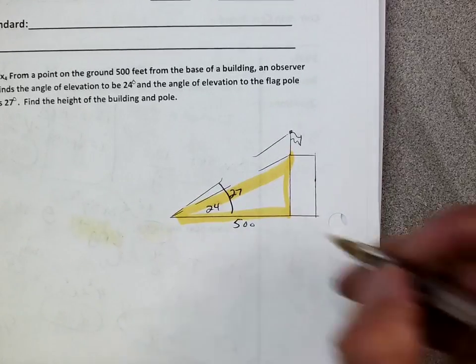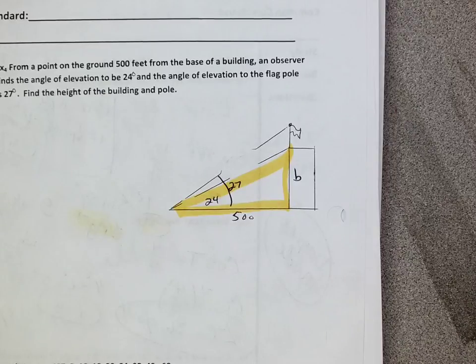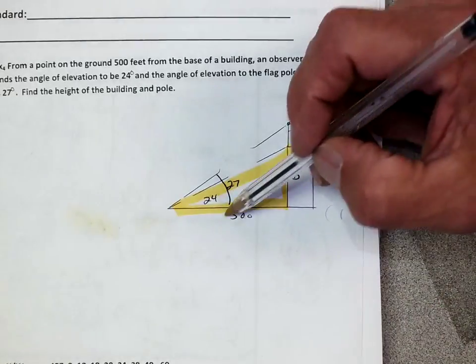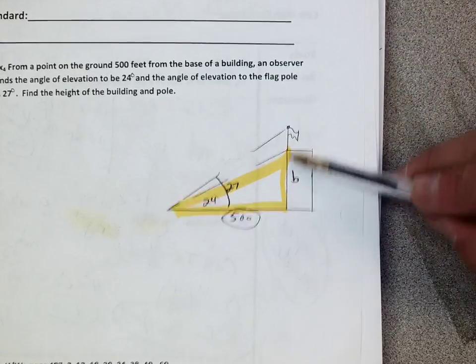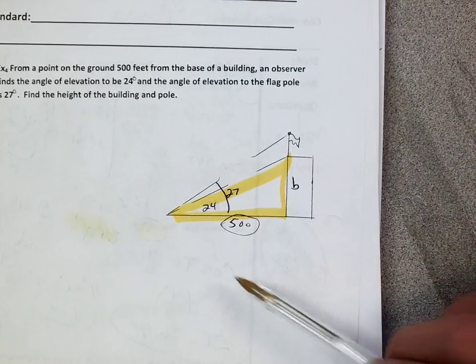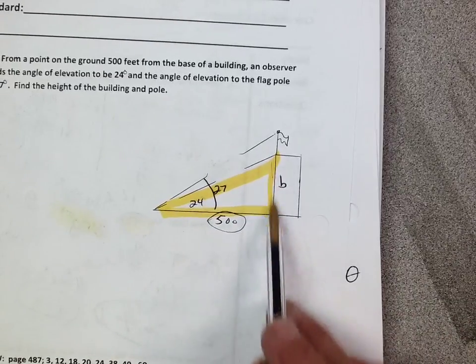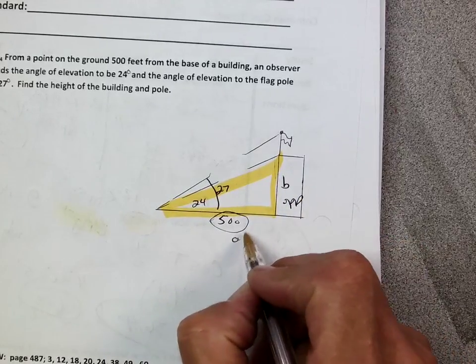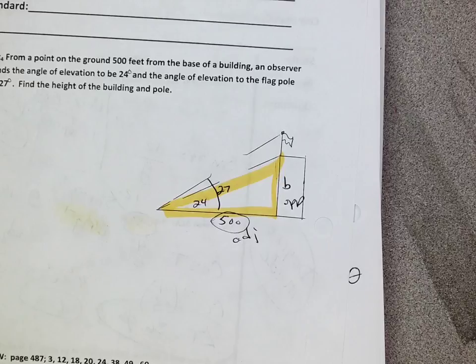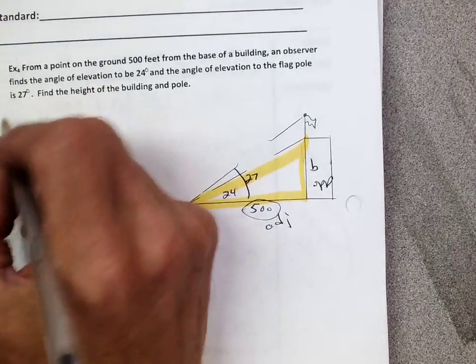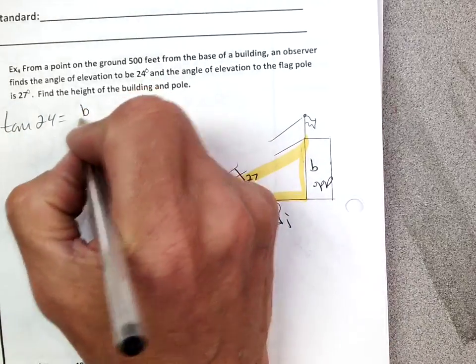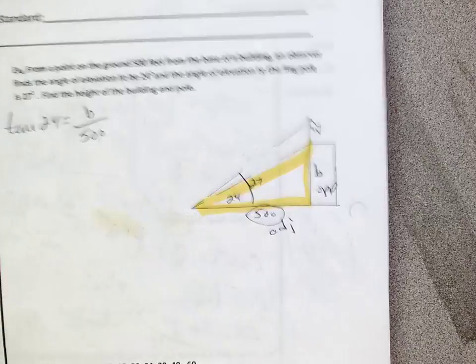So we'll call it B for building, right? So we'll go through our steps, pick an angle. How about the 24, right? Pick our given side. How about the 500? Decide what to solve for. How about the B for the building? These two have names. Opposite and adjacent. And then Alondra said we're going to use tangent. You guys agree with tangent? So for the first triangle, we're going to go tangent of 24 is equal to little b over 500, right?